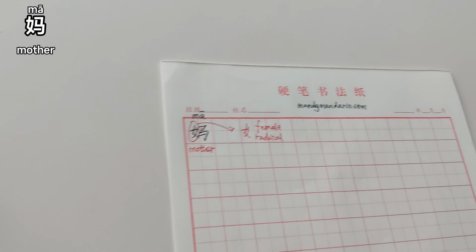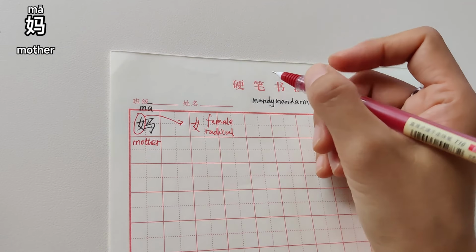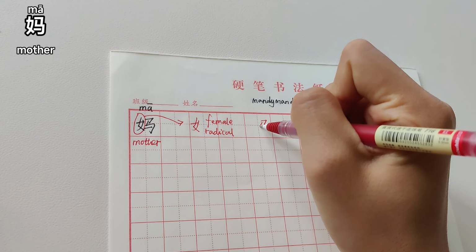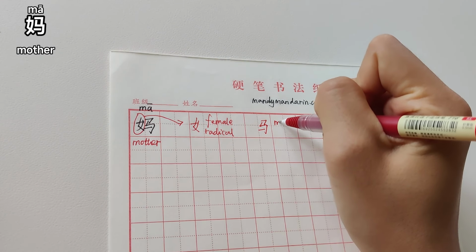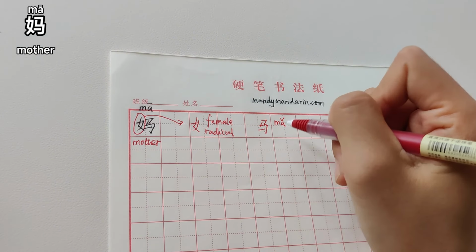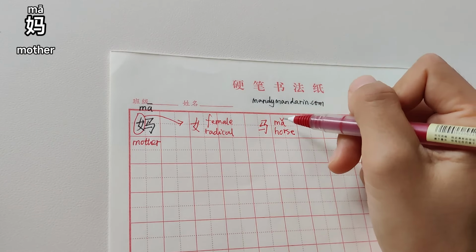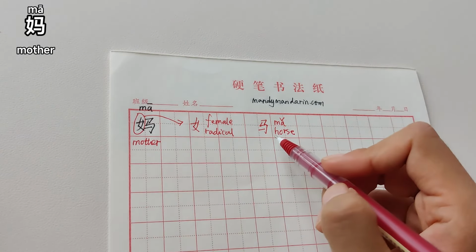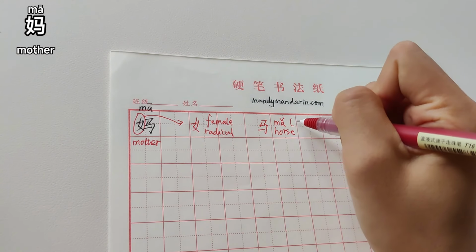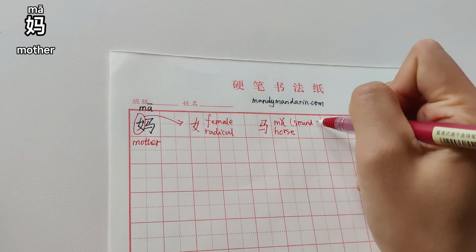Okay, and the right part. This is ma. Actually, ma means horse. This is the meaning. But here, the ma is served as a sound radical.